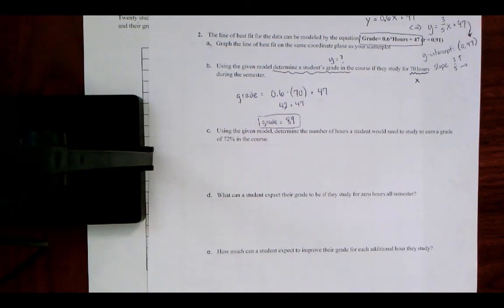2C asks us to go the other direction. It says, using the given model, determine the number of hours a student would need to study in order to earn a grade of 72 in the course. Don't let the percentage throw you off. Don't call that 0.72. The unit of grade is just percent. So that's what they earn. Just think of it as a 72. In other words, we want to plug in 72 for grade, and we're going to work backwards and solve for hours.